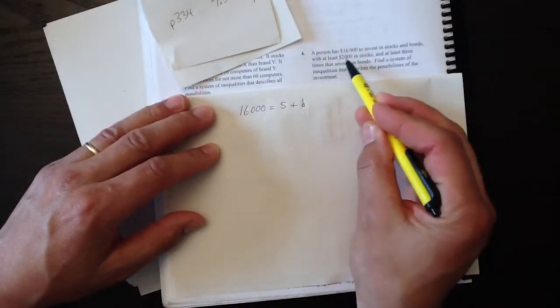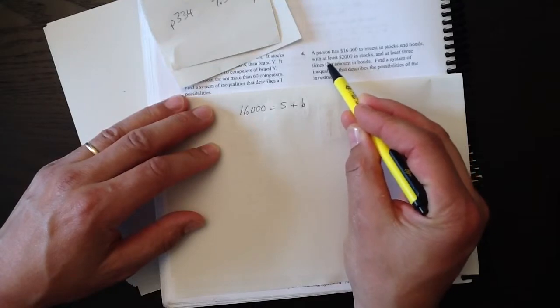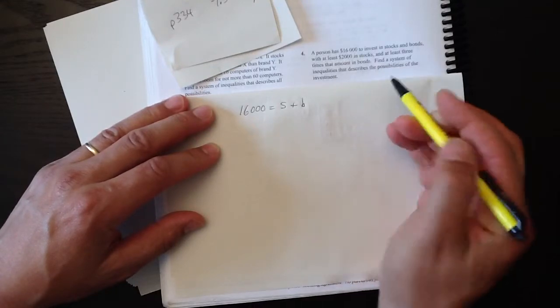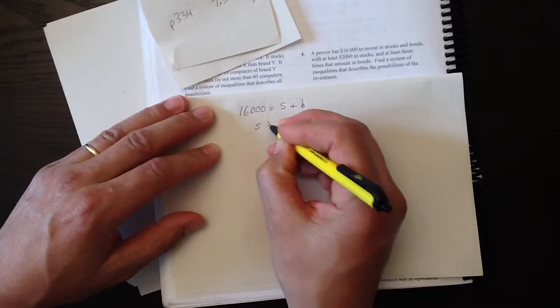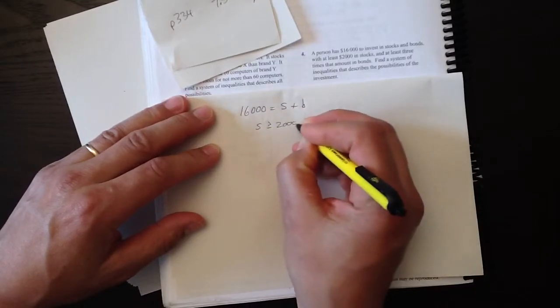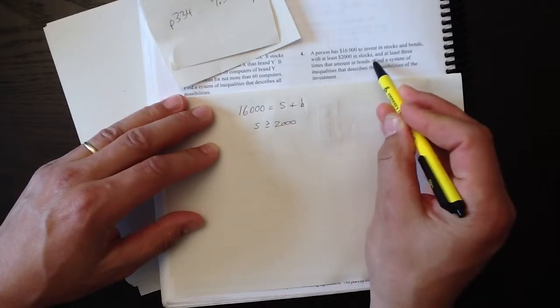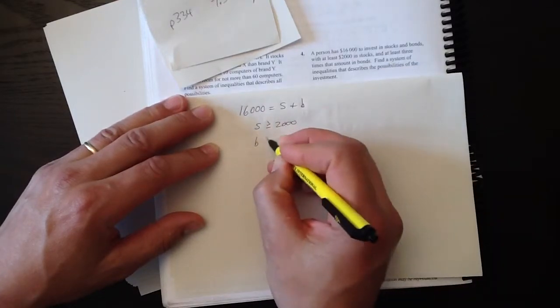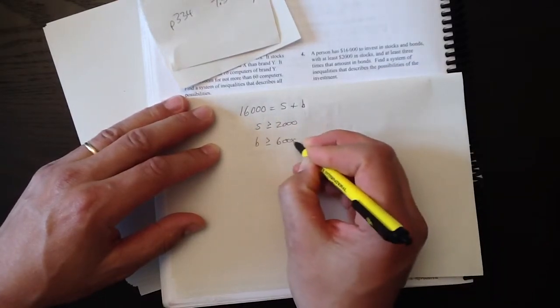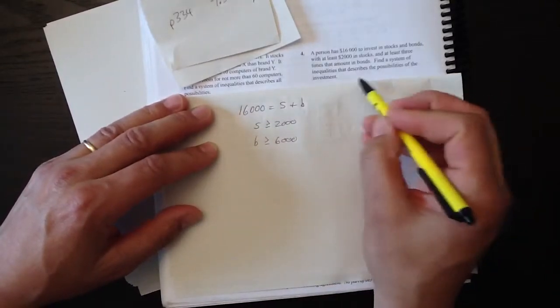Next it says at least. I like at least, that means greater than or equal to, at least 2,000 in stocks. So stocks is greater than or equal to 2,000. And at least 3 times that amount in bonds. So at least 6,000 in bonds. So bonds is greater than or equal to 6,000. Find the system of inequalities, and so on.